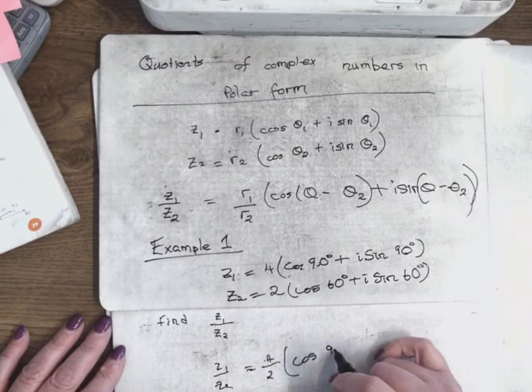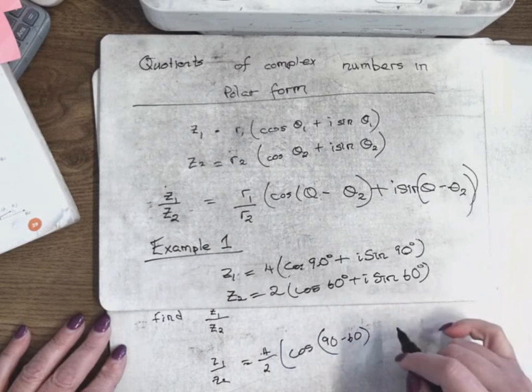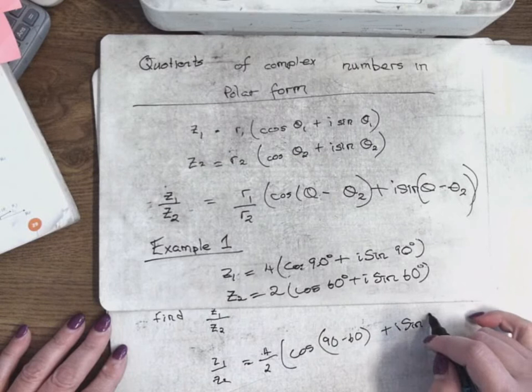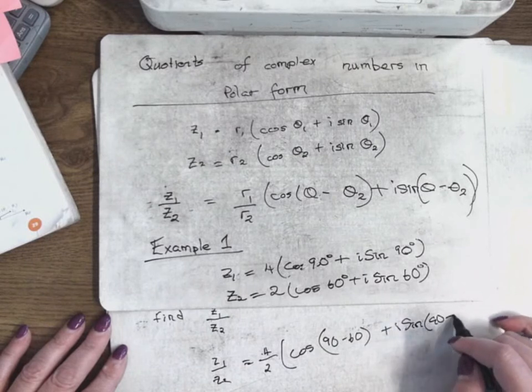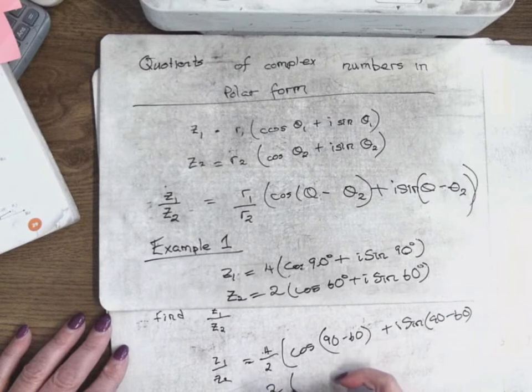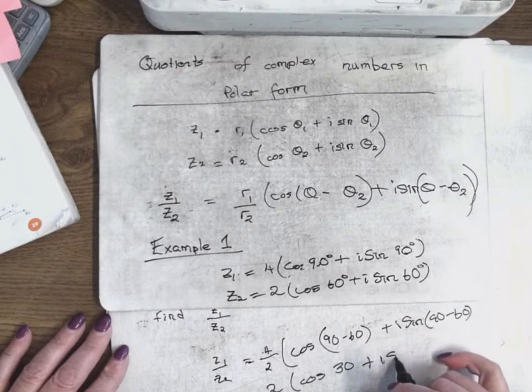So it's 90 take away 60, plus i times sine of 90 take away 60. So that would be 2 times the cos of 30 plus i sine of 30.